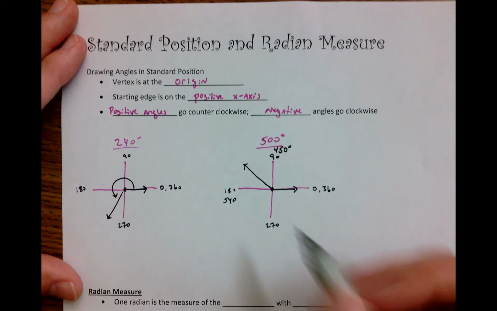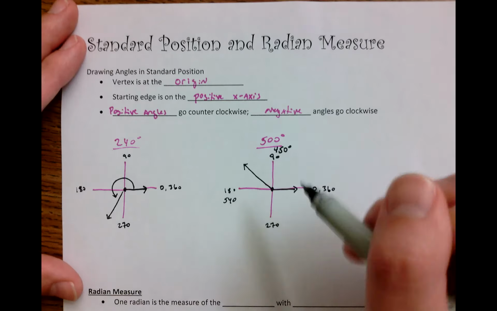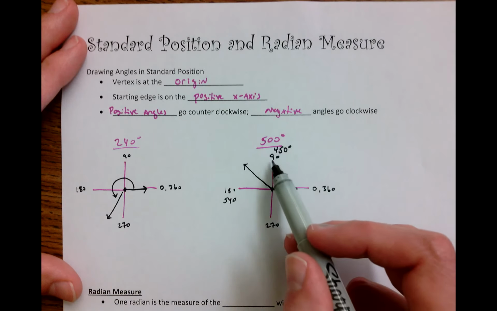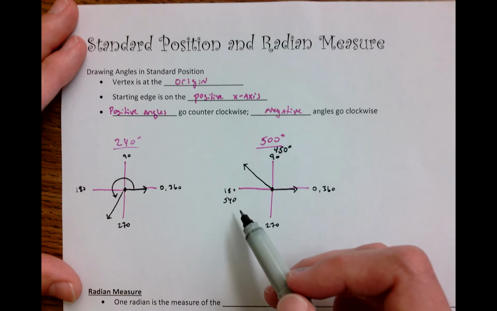And then when we draw our arrow, my arrow is not just going to go to here because I did a full loop of the circle, and you need to be able to show that. I need to make it obvious from my drawing that I'm not talking about an angle between 90 and 180. I'm talking about one between 450 and 540.